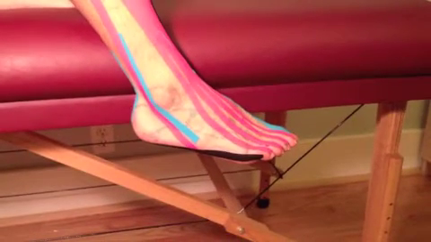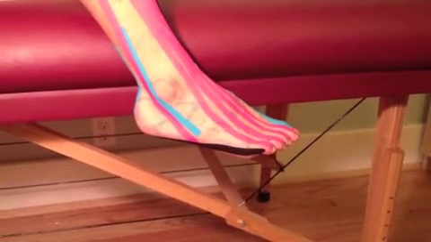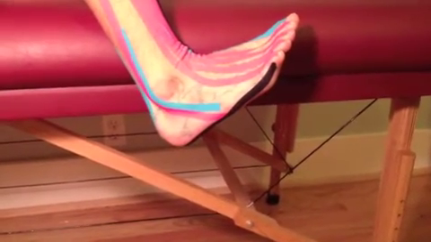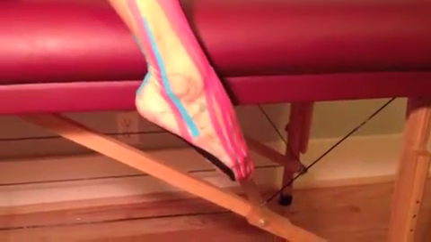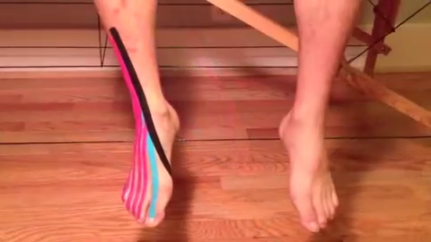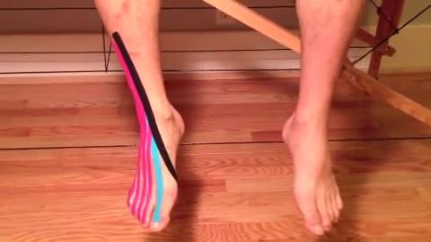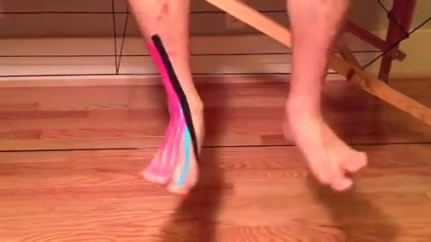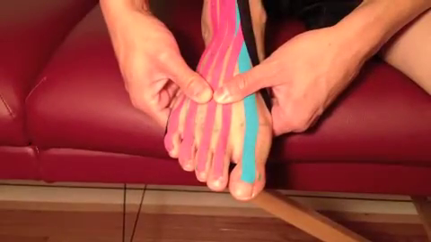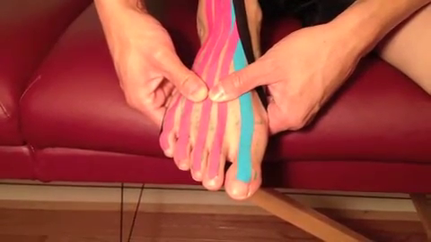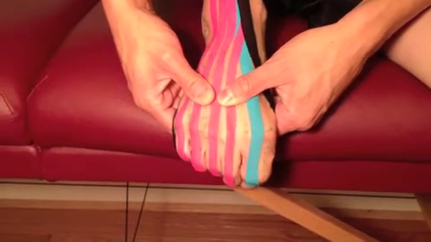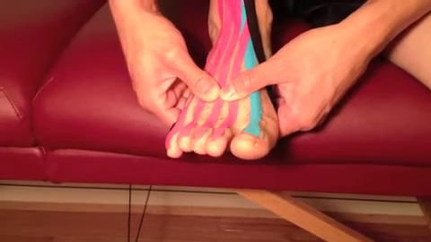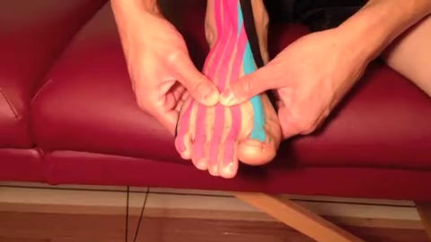Active range of motion of the foot and ankle joint. Active dorsiflexion of the foot. Plantar flexion of the foot. Active inversion of the calcaneus at the subtalar joint. Eversion of the calcaneus. Active flexion of the metatarsophalangeal joints. Extension. Abduction. Adduction. And circumduction.